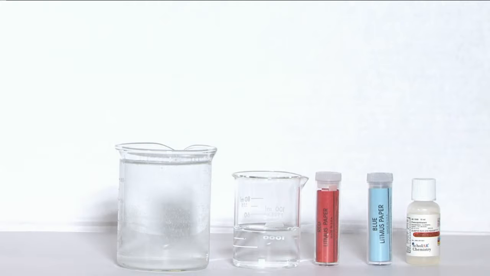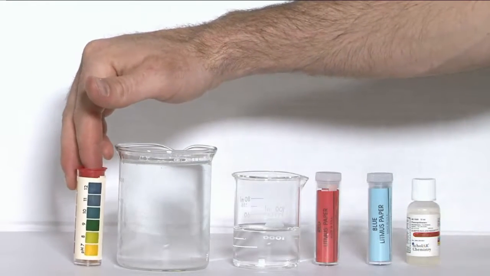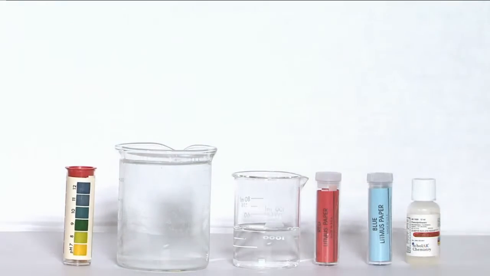likely neutral. Now, probably some of you have a hot tub or a swimming pool at home. Does anybody have a hot tub or a swimming pool at home? You've probably tested the pH of the water before to determine the exact pH of the water, because you want to keep the water in a good pH range.